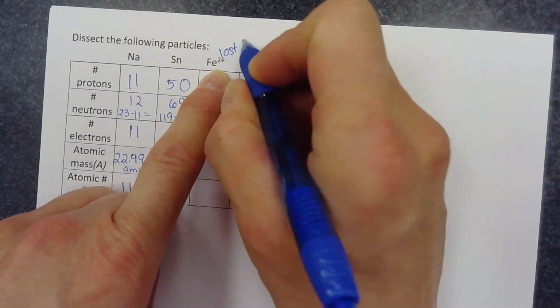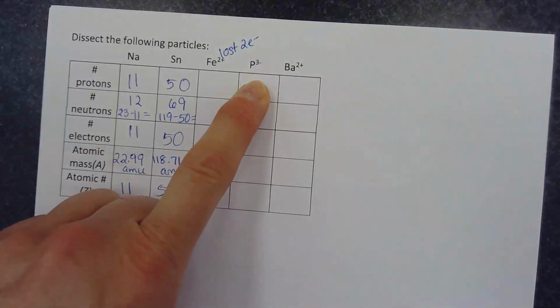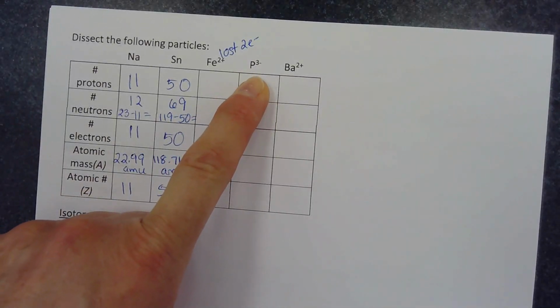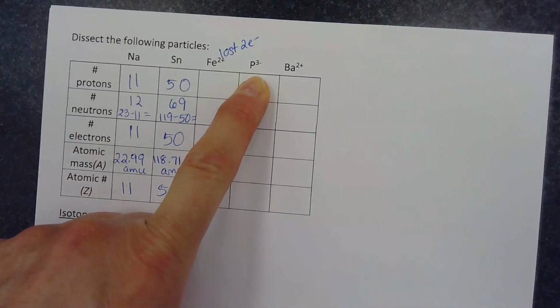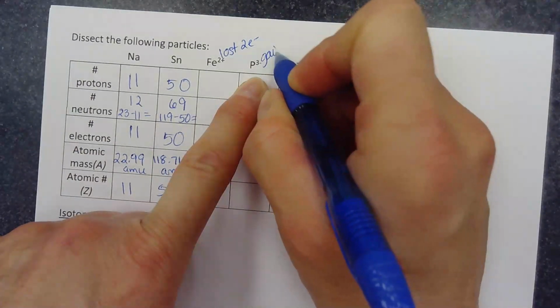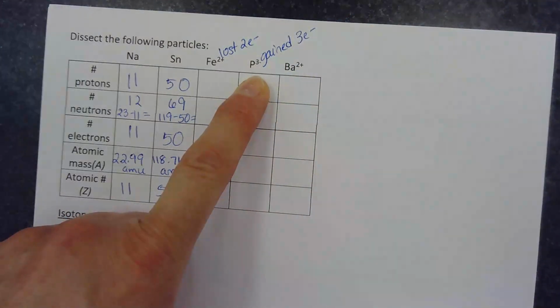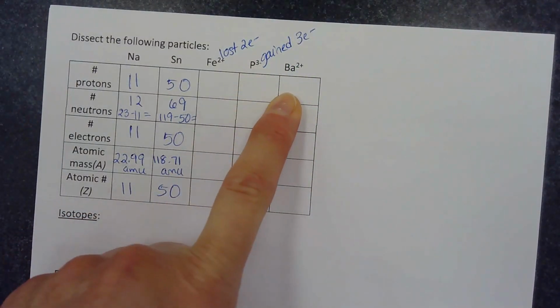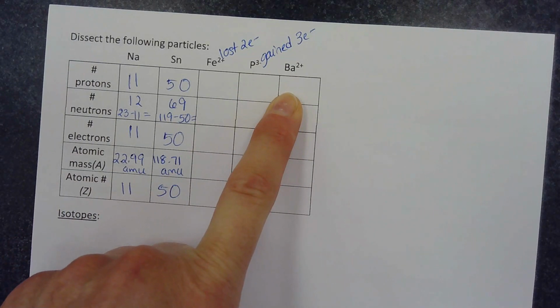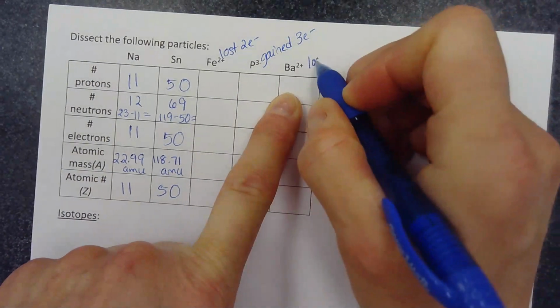That's right. So lost 2 electrons. Let's go ahead and do the next one. What happened to make this phosphide with a negative 3 charge? It gained what? How many? 3 electrons. It gained 3 electrons. What about barium 2 plus? What happened? It lost 2 electrons.